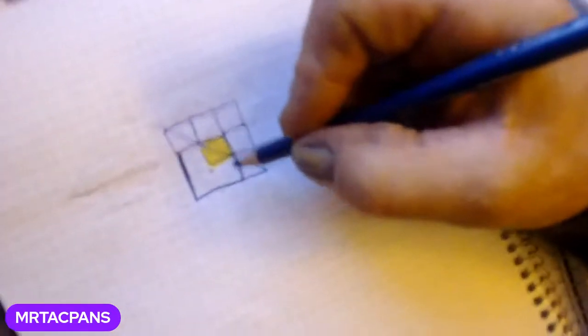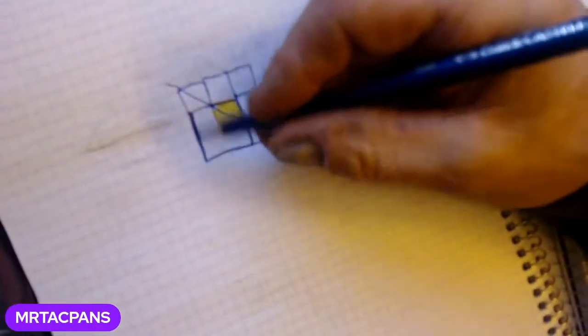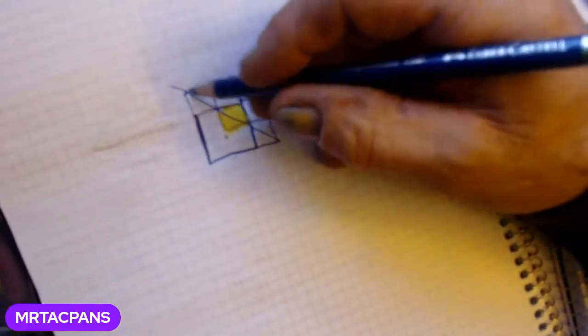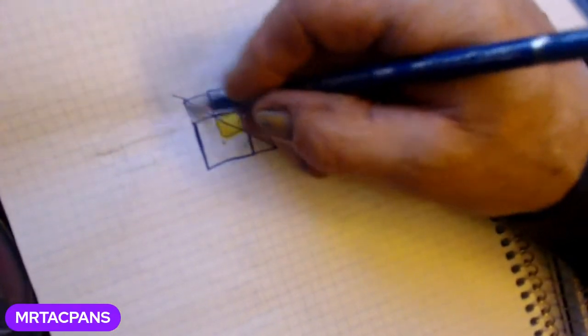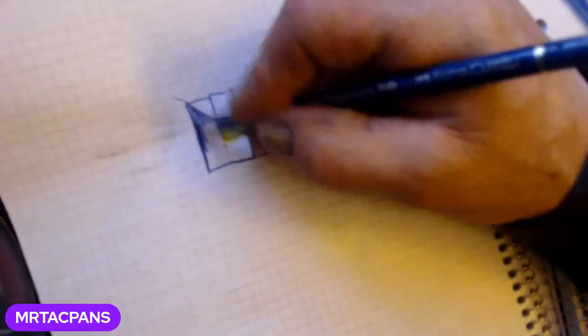Here's the entire world on the other side. See that right over here? And then it's got this slash right over there. Nothing over here, but here, let's see if we can do this.